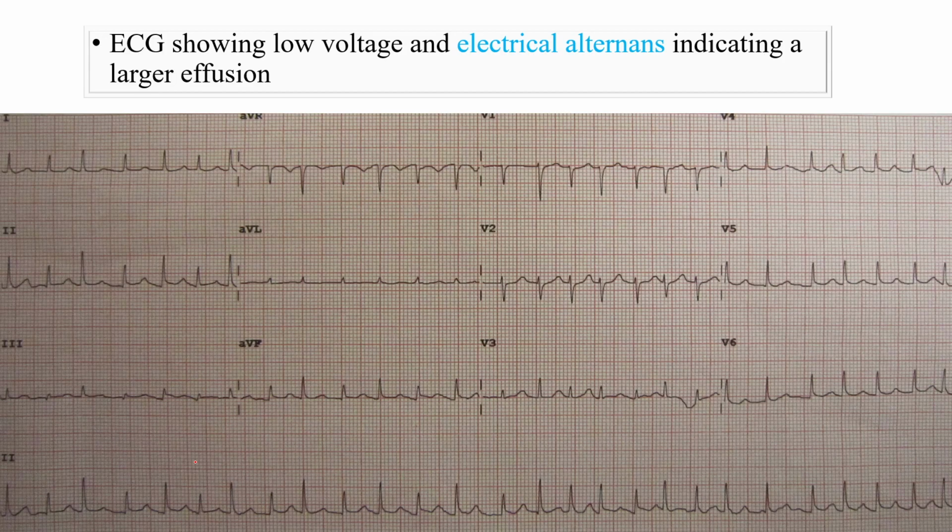What we will find on an ECG, this is also very classical, is electrical alternans. What is electrical alternans? Electrical alternans means there is a low voltage wave and then a normal voltage, low voltage, then a normal voltage. This is called electrical alternans. You can see this with large effusions and tamponades, or large effusion even without tamponade. So this indicates a large effusion.